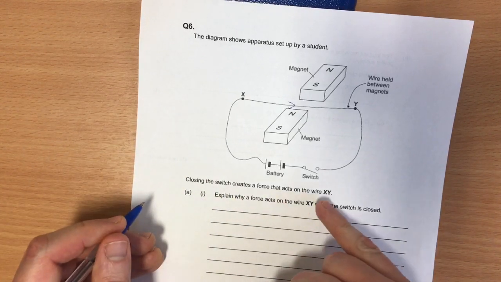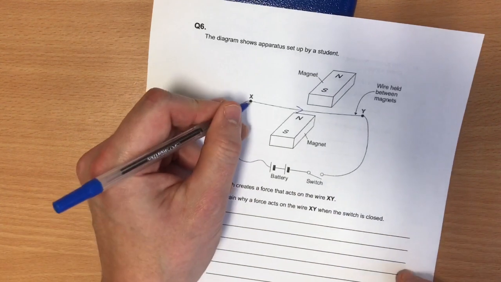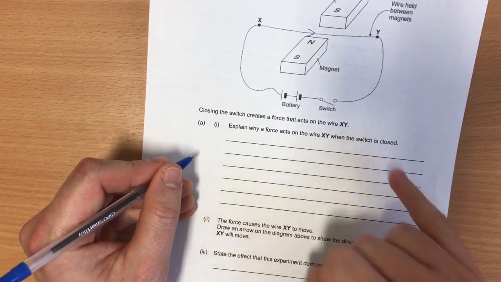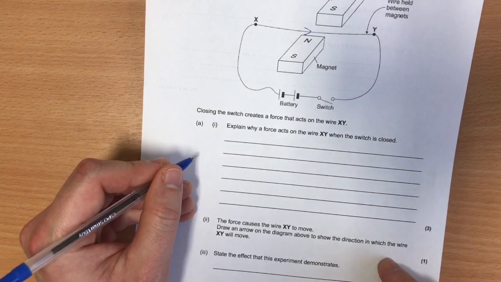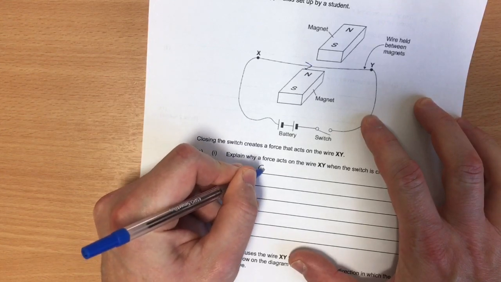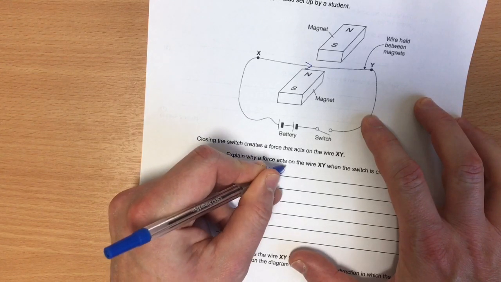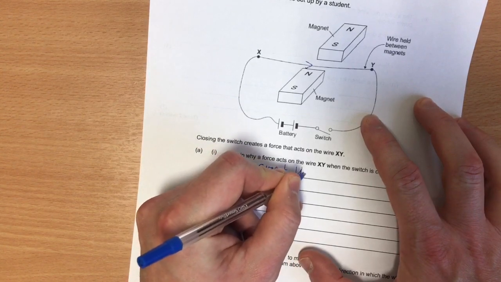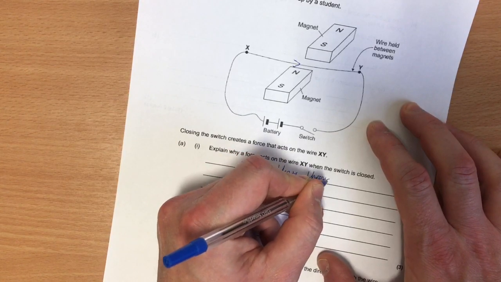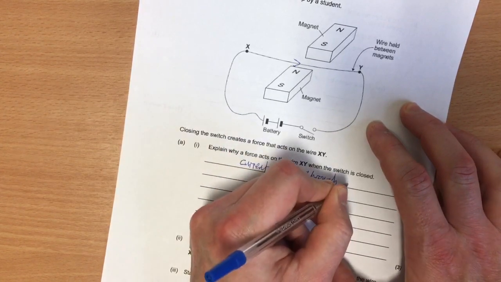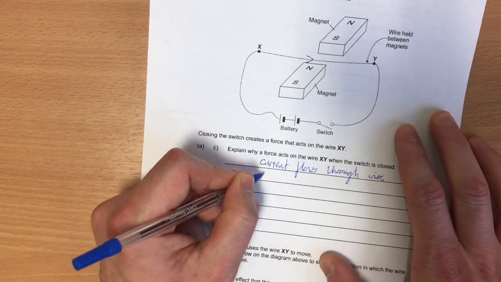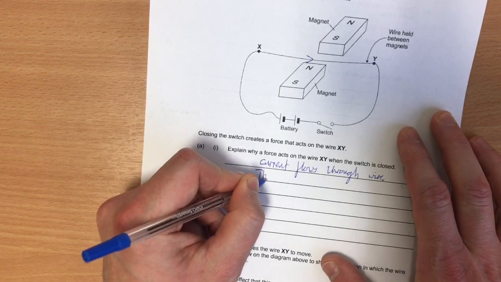Closing the switch creates a force that acts on the wire XY. So here's our wire XY. Explain why a force acts on the wire XY when the switch is closed. Okay, so when the switch is closed, a current flows through the wire. So you get 1 mark for saying that a current flows through the wire. You'll get a 2nd mark for saying that the wire then creates a magnetic field.